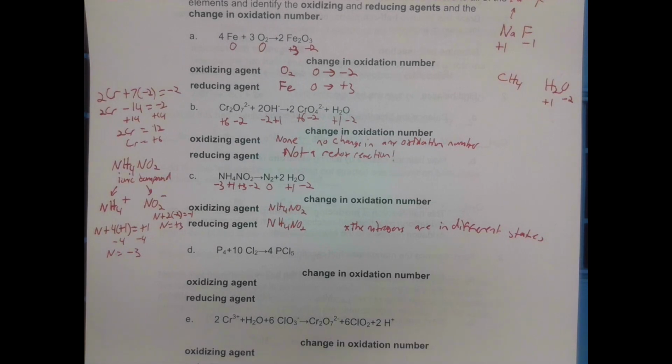Terrorists and bombers, like the Unabomber, make it out of this. It's a fertilizer too. But nitrate is more stable. Nitrite is highly unstable.